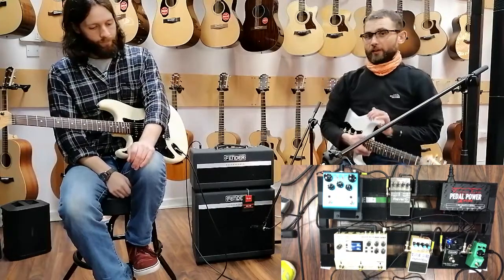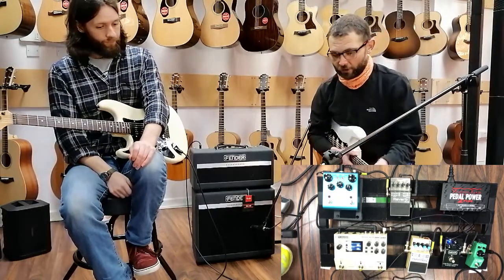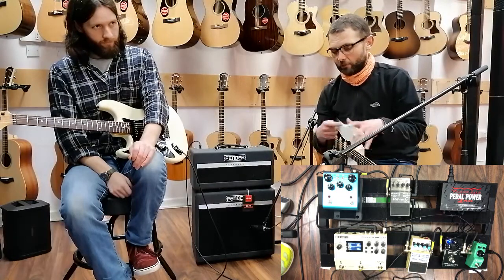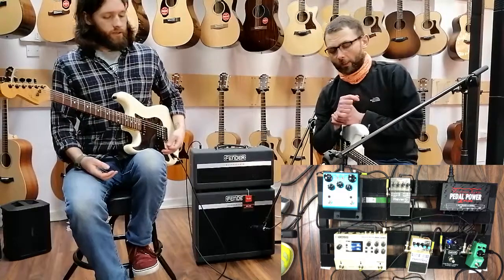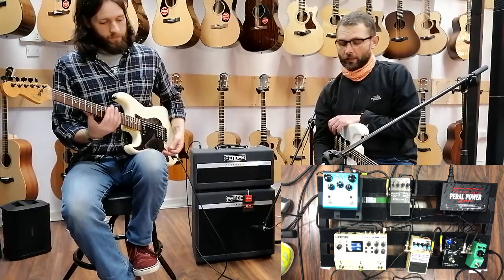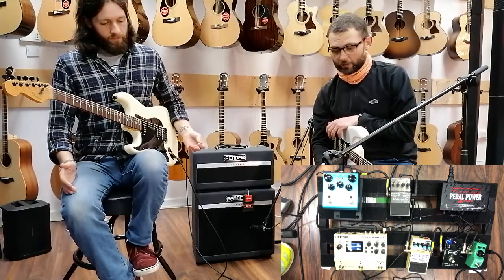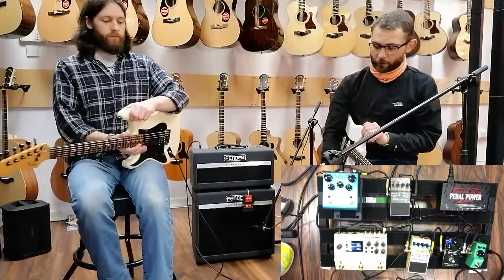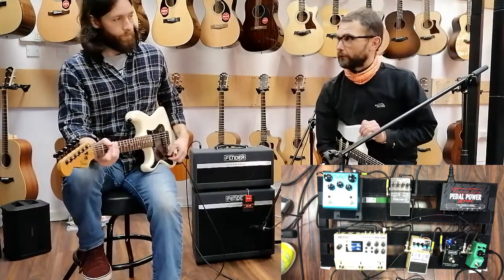The RV6 is quite an affordable pedal, but it does an awful lot. So you've got modulation in there, and your standard room sounds and plates and halls and things like that. I think you get a lot for your money with that sort of setup. And if you add the expression pedal, you can really control how strong you want that reverb to be.